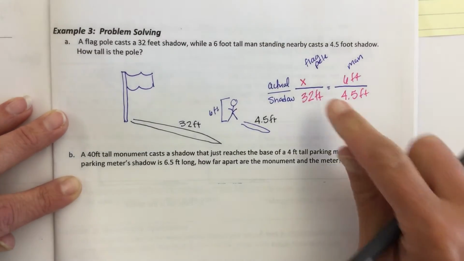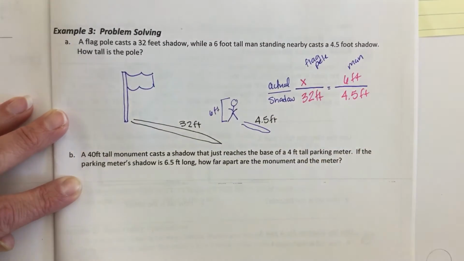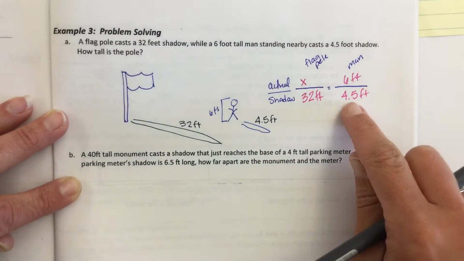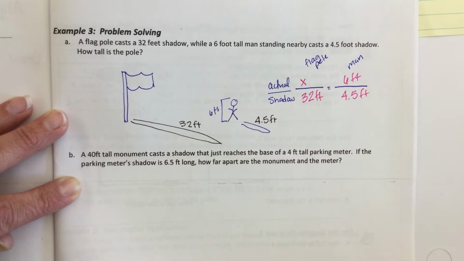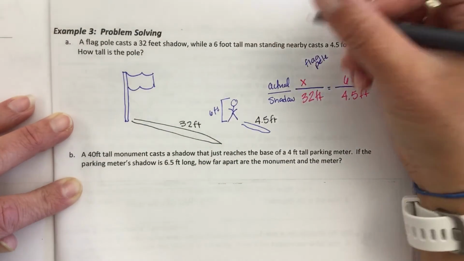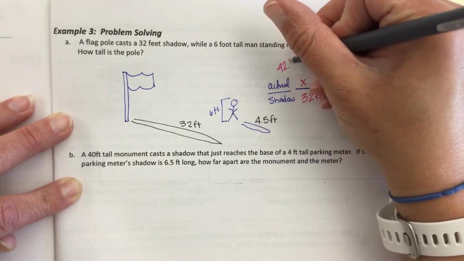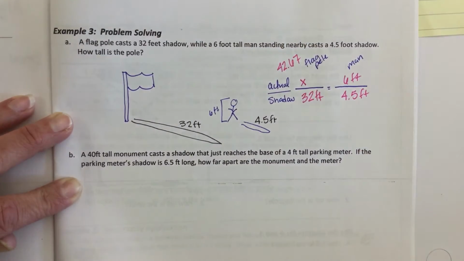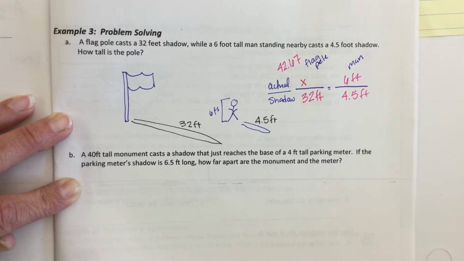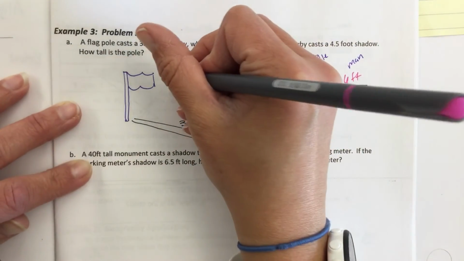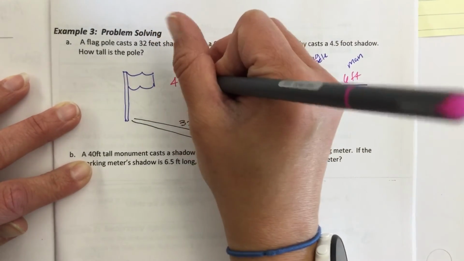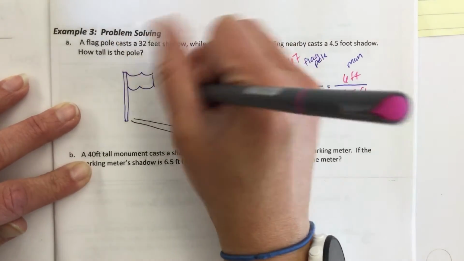So then you can cross multiply 32 times 6, and I get 192 divided by 4.5, and I get 42.67. I'm going to just check 32 times 6 divided by 4.5. Yep. So how tall is the pole? 42.67 feet tall.